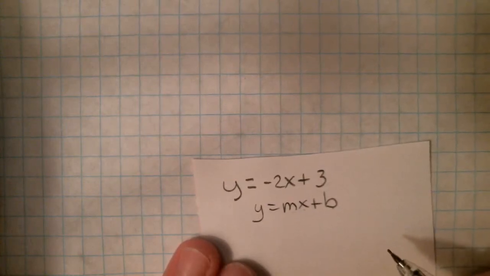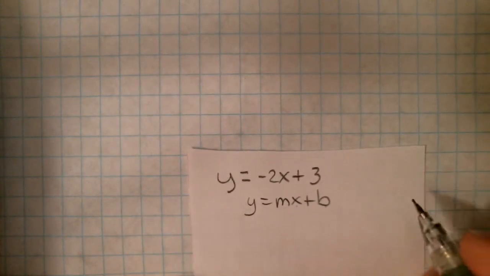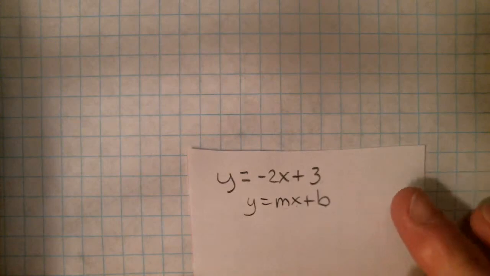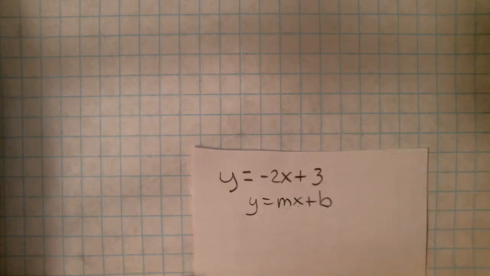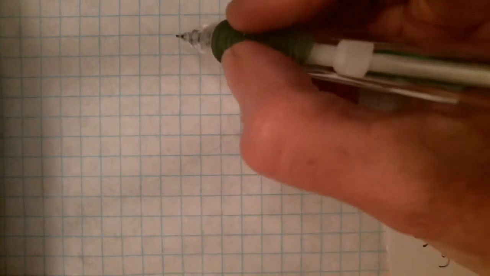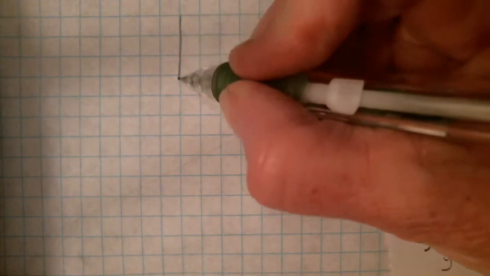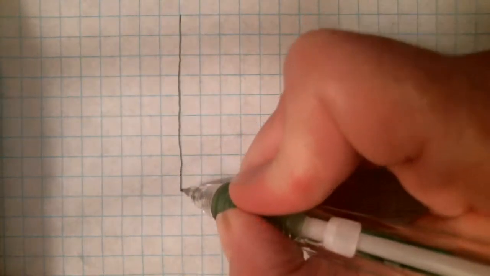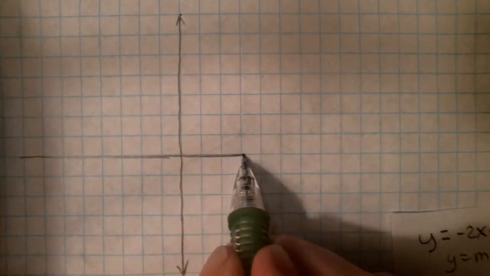So let's graph a couple of these lines in slope-intercept form. And then let's graph a line in standard form. Now, let me scoot that out of the way. And we will draw our x and y axis. All right, so here's my y-axis, and here is my x-axis.